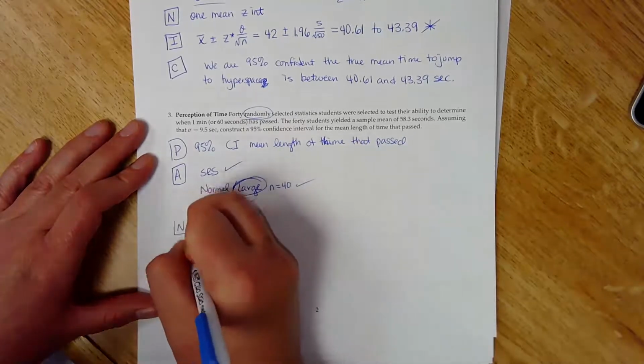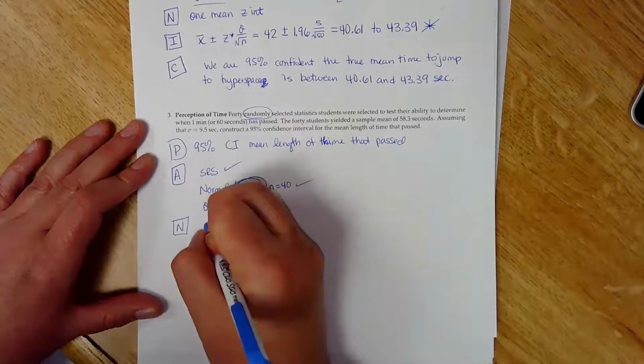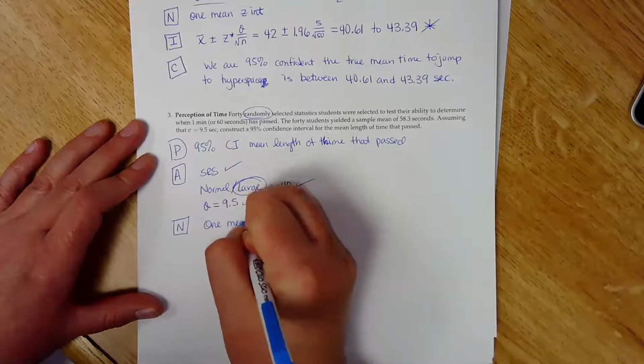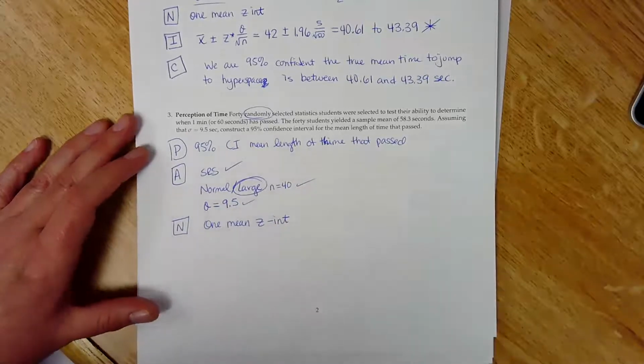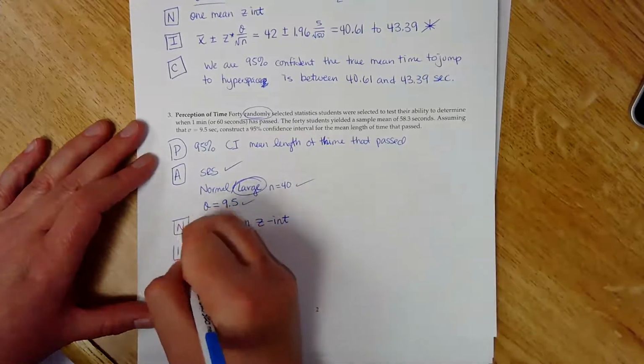The N here is named that test. So this is a 1 mean z interval. Z is for zebra. And then I, for the interval.